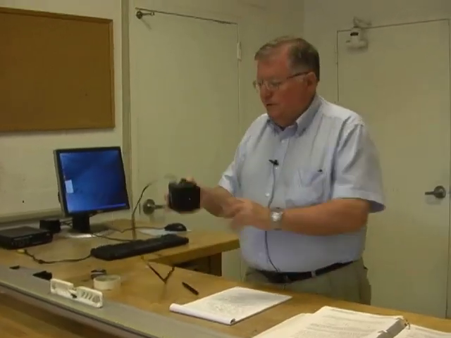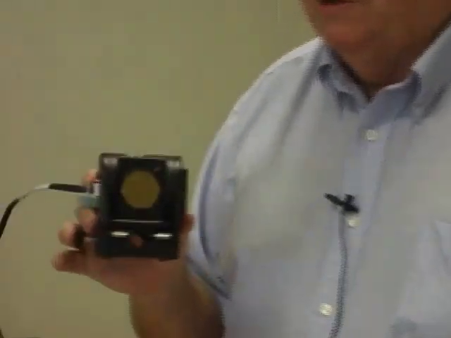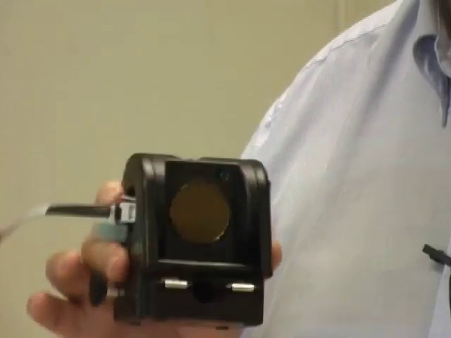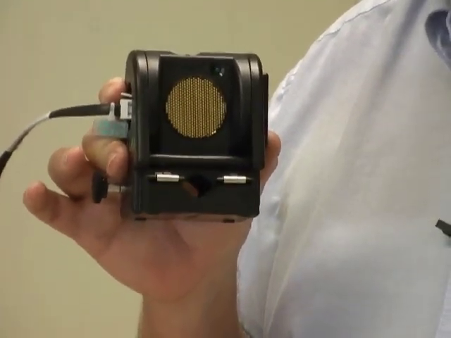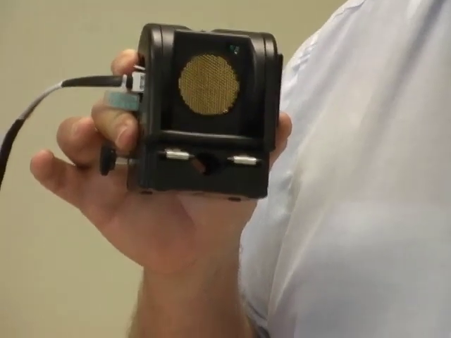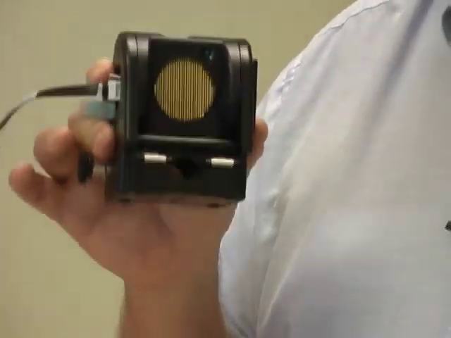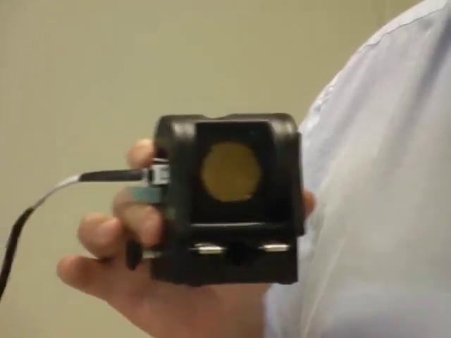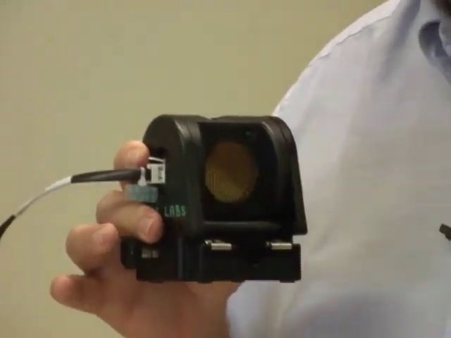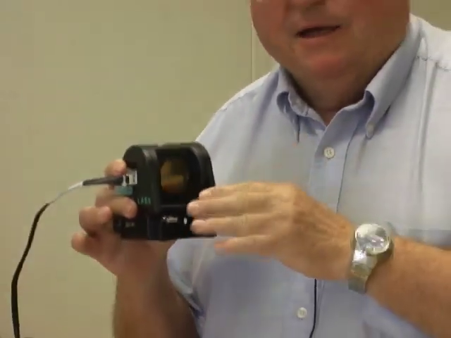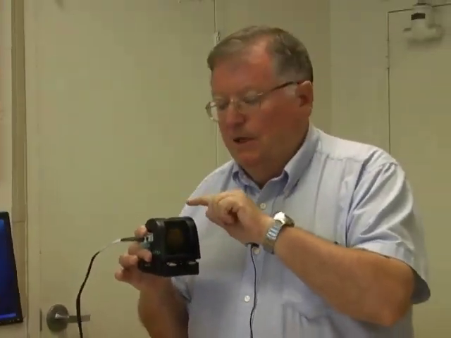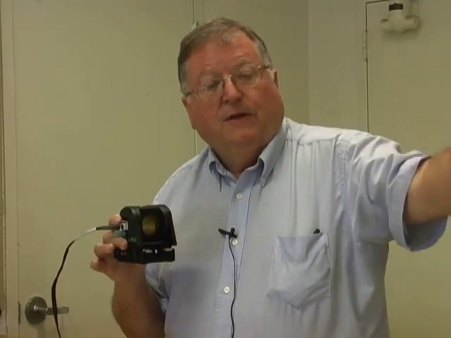A motion detector is a device, and this is a motion detector, that sends out an ultrasonic signal. This is a sound signal, but it's at very, very high frequency, and so we actually can't hear it. If we had dolphins in the room or something, maybe they could hear it, but we can't. What happens is it sends out a sound signal from here, hits whatever device we're trying to measure the velocity of, and then reflects back. This device then measures the time it takes to go from here to there and back. It knows what the speed of sound is, and therefore it can measure the distance.